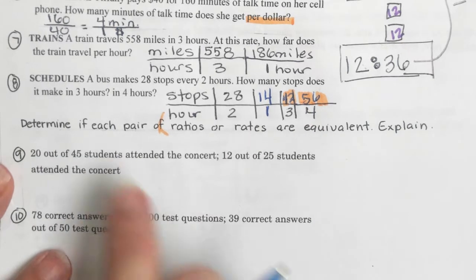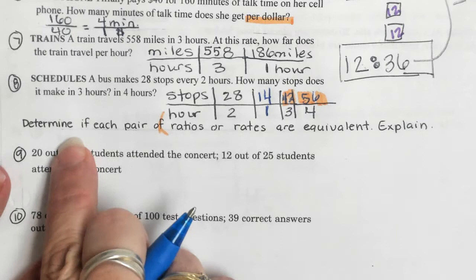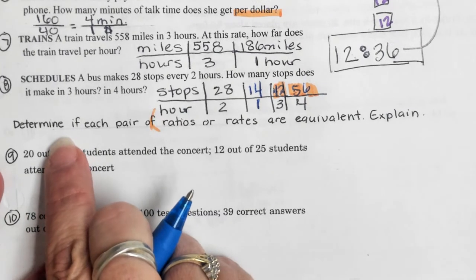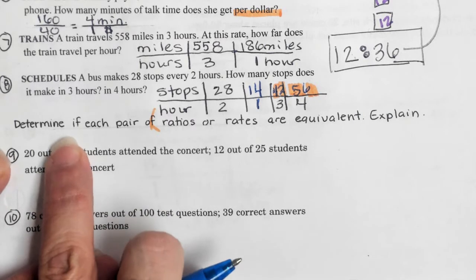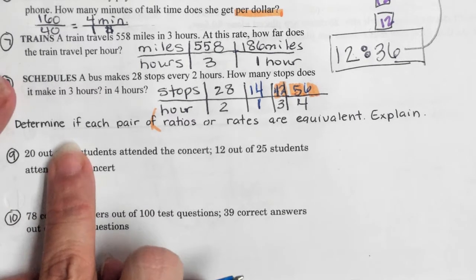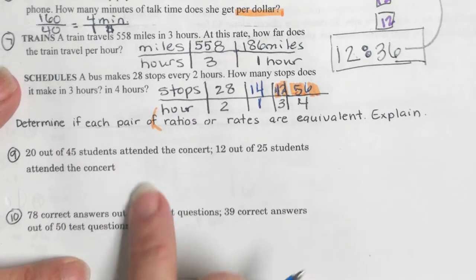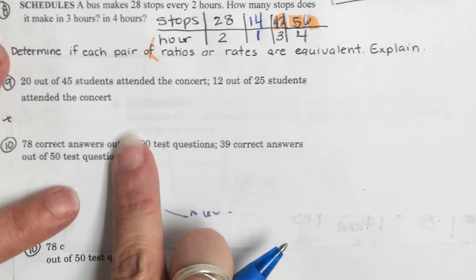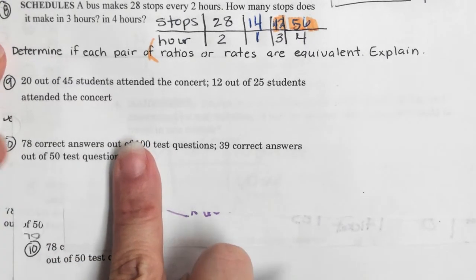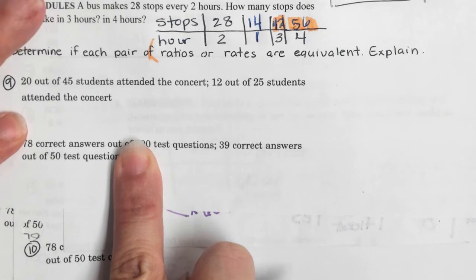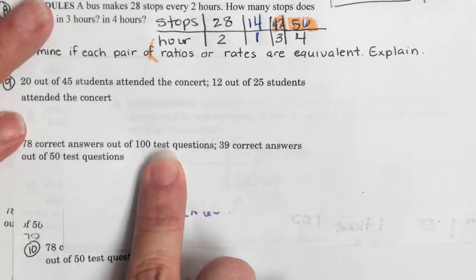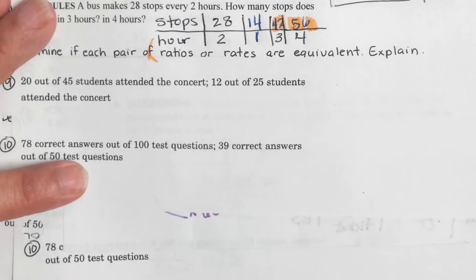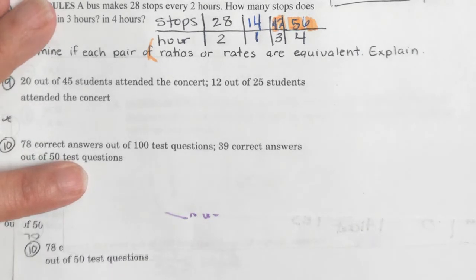The next set of questions. Here's the directions. Determine if each pair of ratios or rates are equivalent and explain. Okay. Now, here we go. Number 9. It says 20 out of 45 students attended a concert. 12 out of 25 attended the concert.